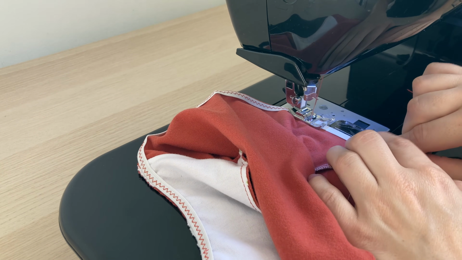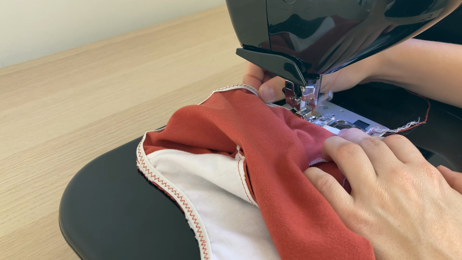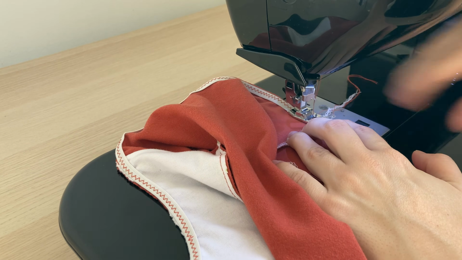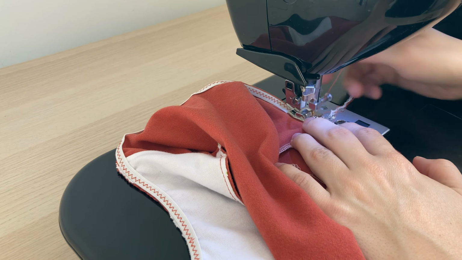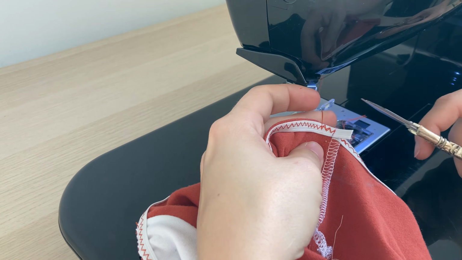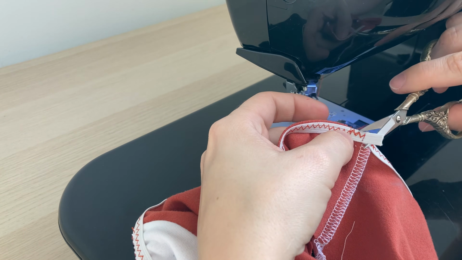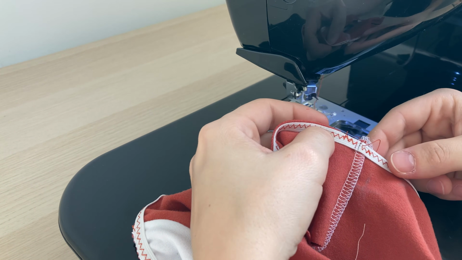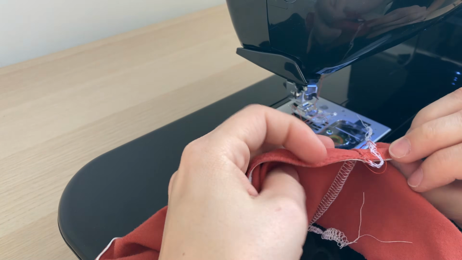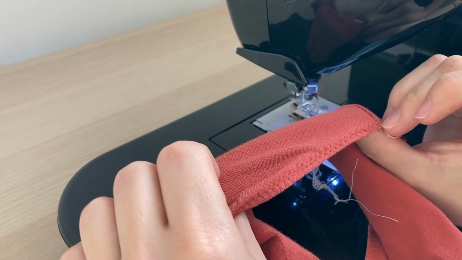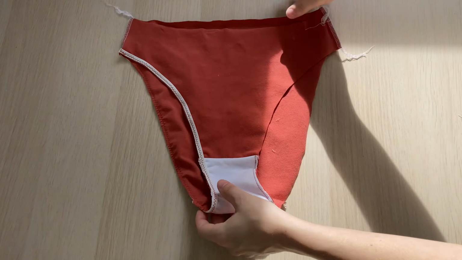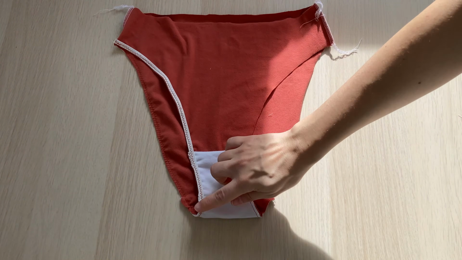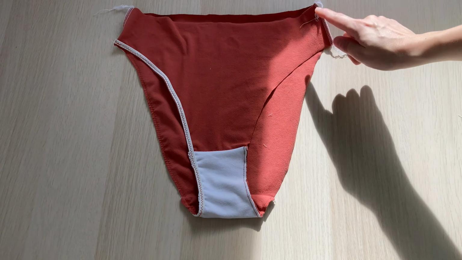I prefer not to overlap the elastic, so I stopped sewing just before the side seam. One leg is ready. Time to follow the same steps to sew the elastic to the other leg and the waist.